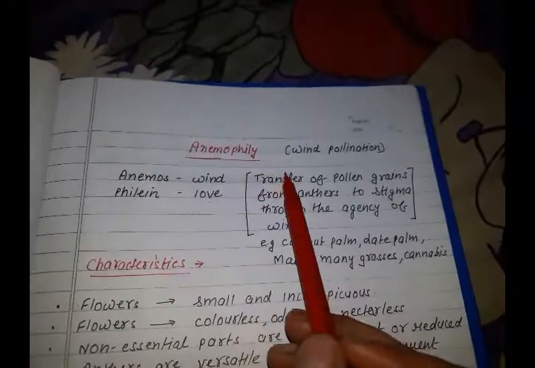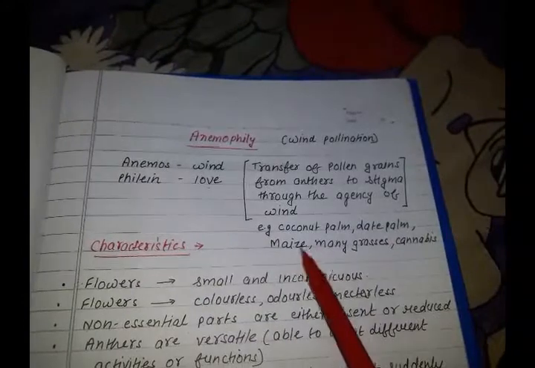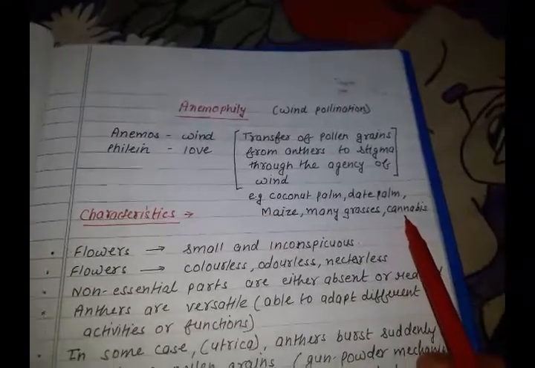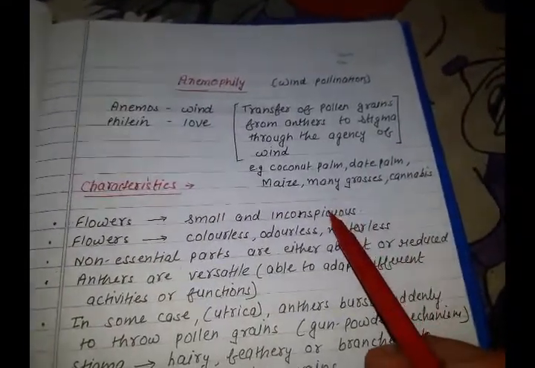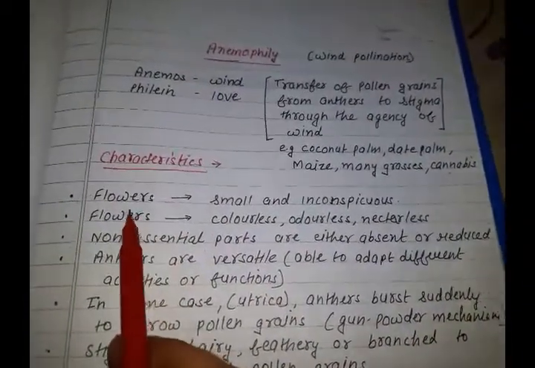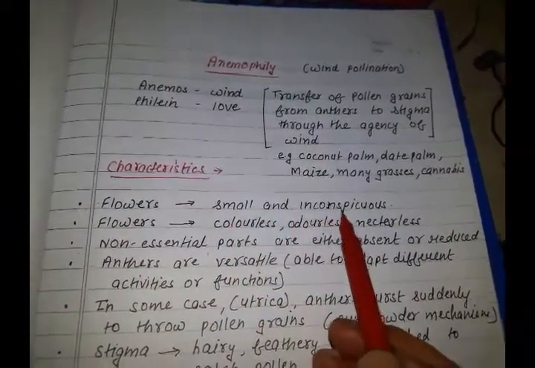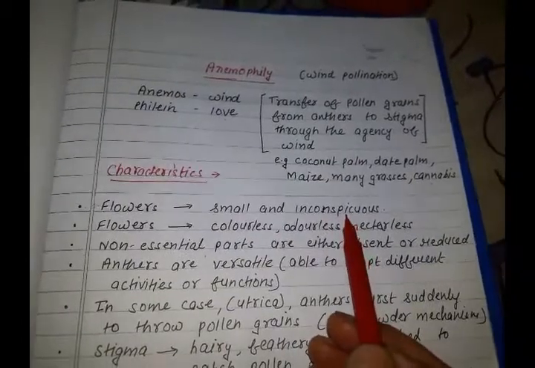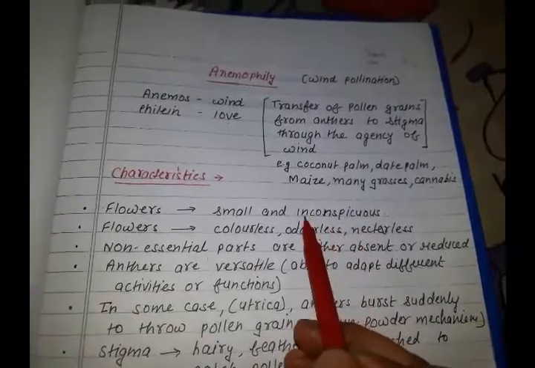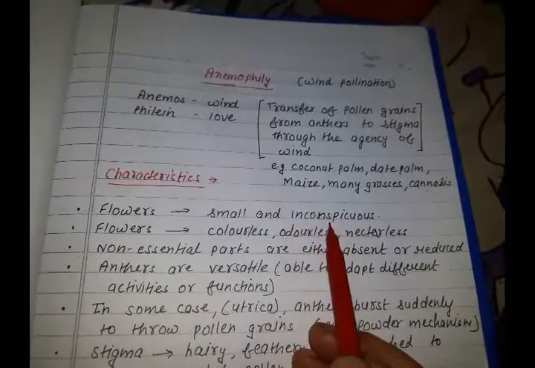And anemophily is common in some plants like coconut palm, date palm, maize, grasses and cannabis. Cannabis is a drug plant. Fine. Now what are the features of the flowers which are pollinated through wind? The first one is flowers are very small in size and they are inconspicuous. Inconspicuous means इतने छोटे हैं कि हम उन्हें नोटिस भी नहीं कर सकते. Inconspicuous, which cannot be noticed, are known as inconspicuous.